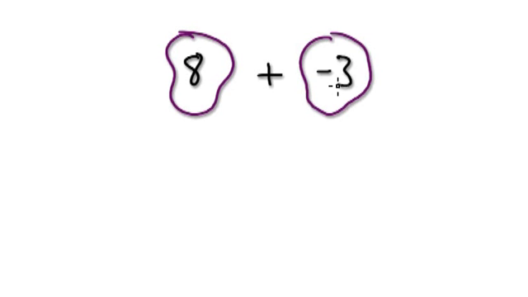Okay, but what happens if we have something like, let's say 8, and then we plus a negative number, so it's like this, minus 3. Remember, I'm allowed to put any number into the two bubbles here. So in this case, I'm putting a positive into here and a negative into here.